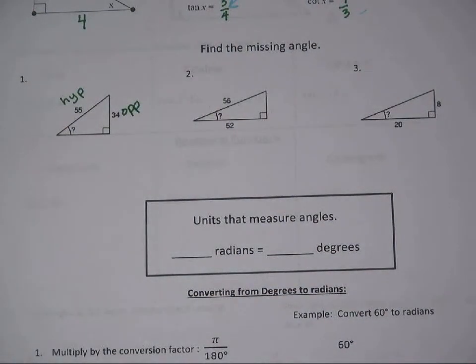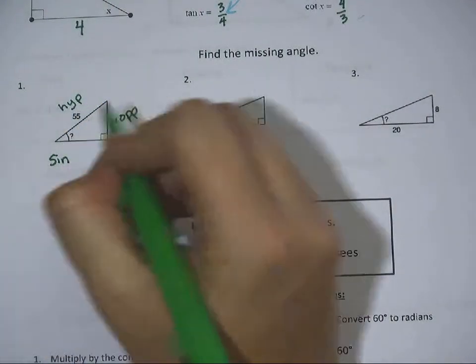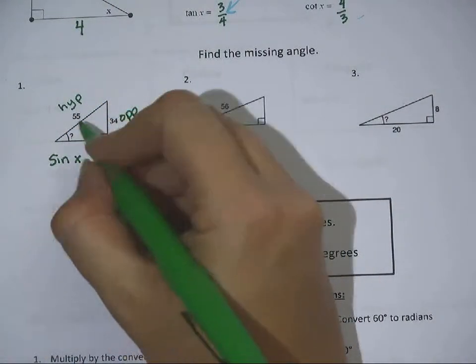Then we have to ask ourselves, which one of our trig functions has hypotenuse and opposite? Well, that would either be sine or cosecant. We're going to choose to use sine, and I'm going to use an x here for this angle.